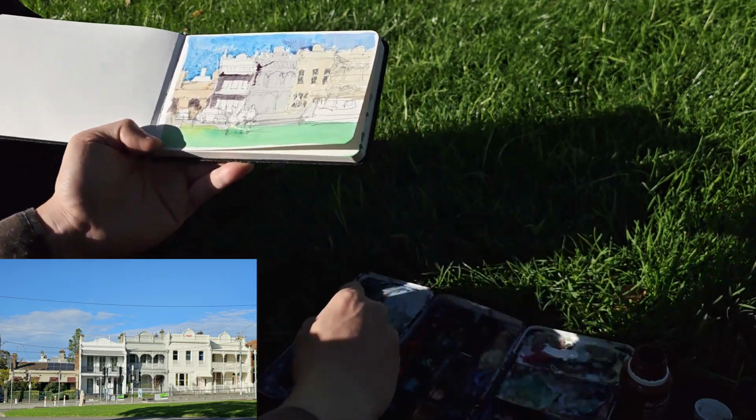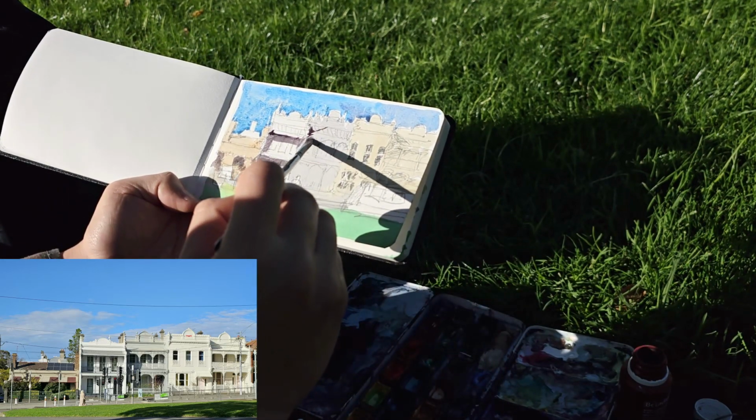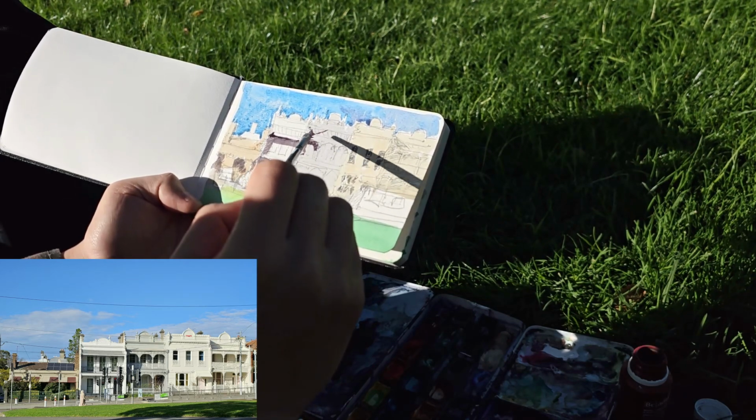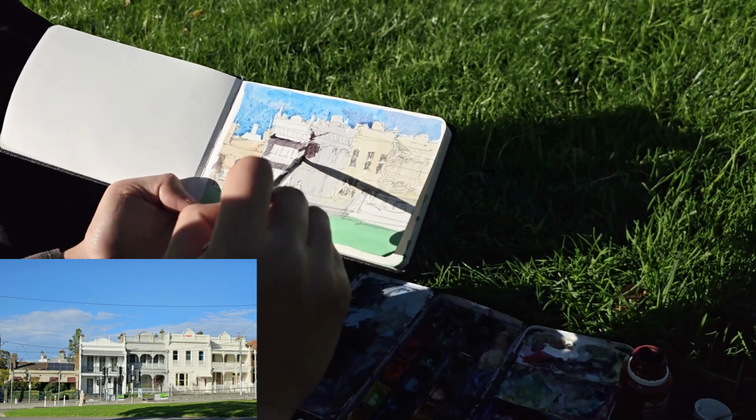Okay. Let's just put in a bit of that darkness here. Okay, like that.